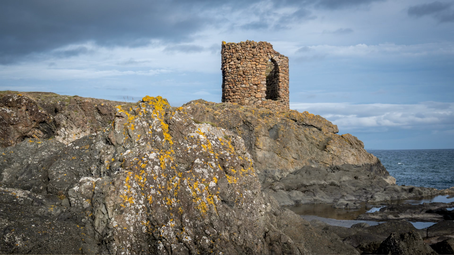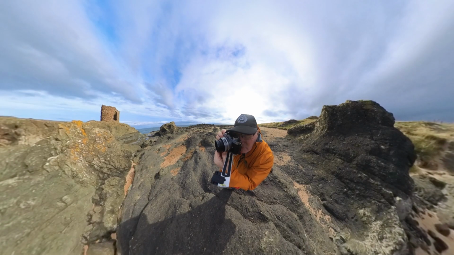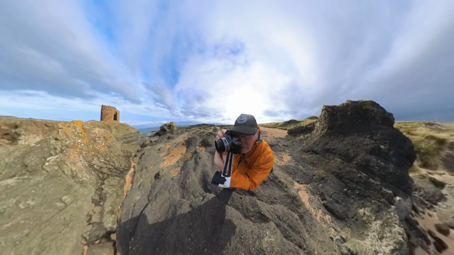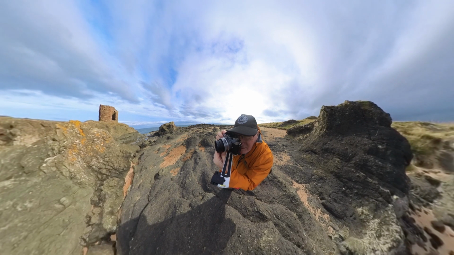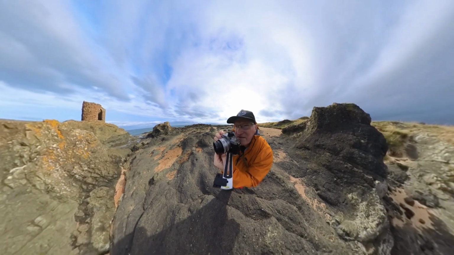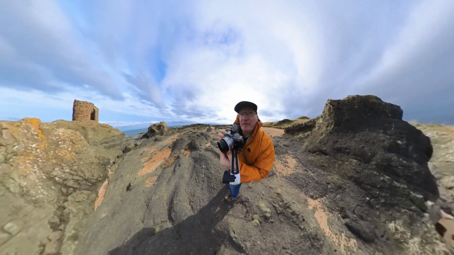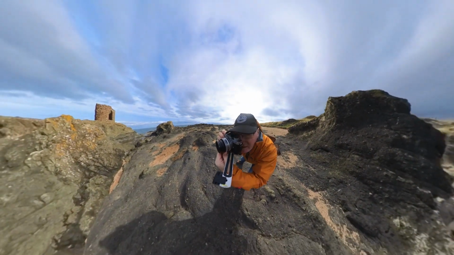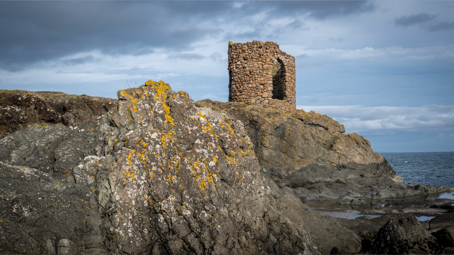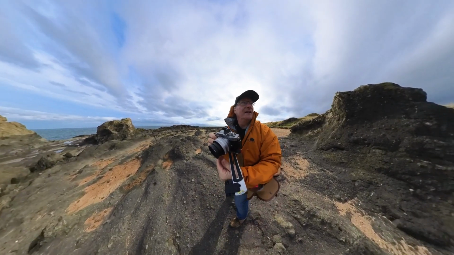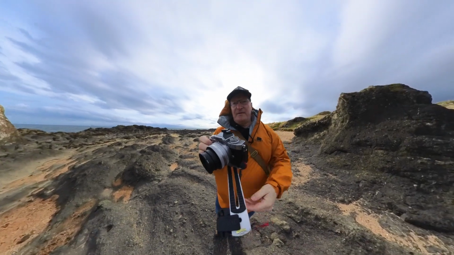I got nice yellows. The tower's yellow in a way. I got this lovely yellow lichen. That's nice. A bit more separation would be even better. Okay. I'm happy with that. Well, that's me.